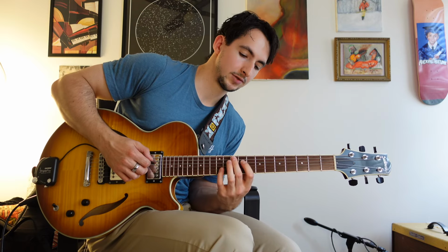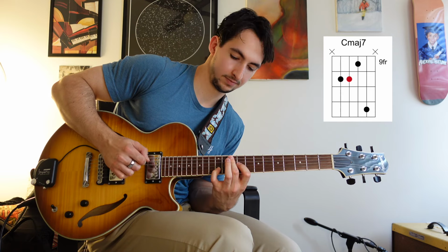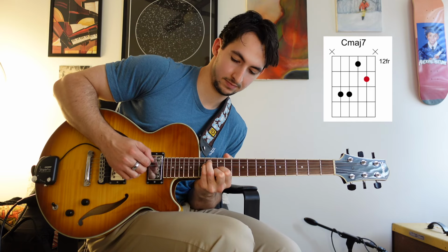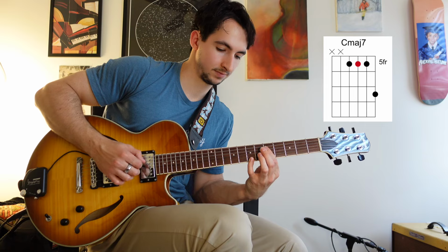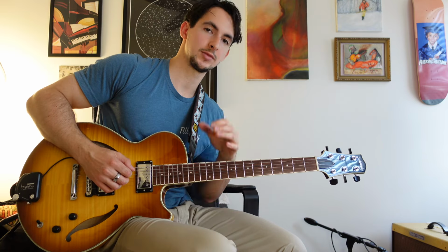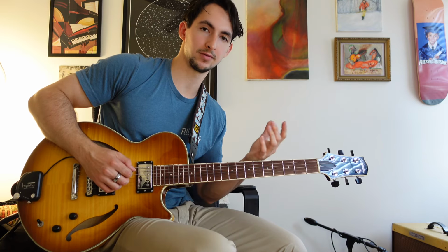I'll do that 2 more times to find the next 2 inversions. Then we're back to the top. And I'm doing this all on the same set of strings, but you can find different places to play these chords too. So that's just a simple major 7 chord, right? We got root, third, fifth, and 7th. That's all you need for major 7.